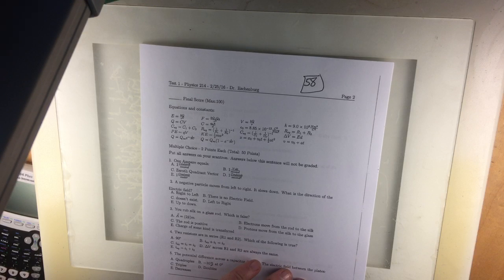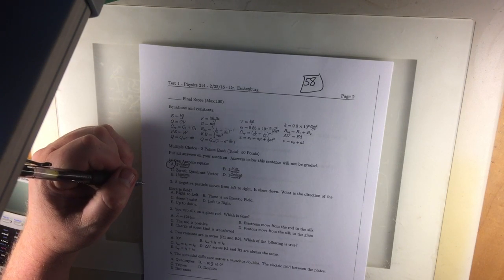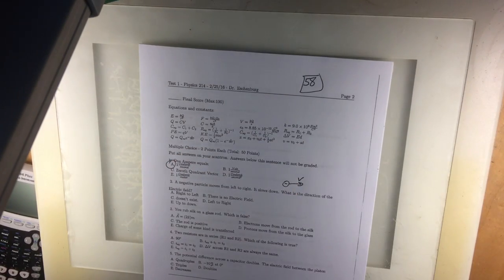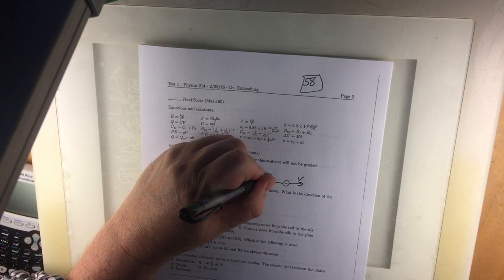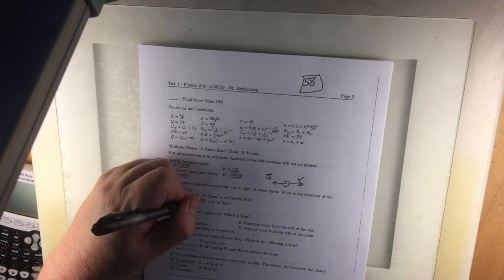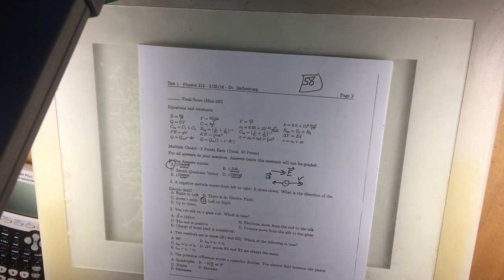Real quick. 1 ampere equals 1 coulomb per second. Negative particle moves from left to right. It slows down. So the acceleration is that way. What is the direction of the electric field? Left to right. Acceleration for a negative particle is always opposite of the electric field.